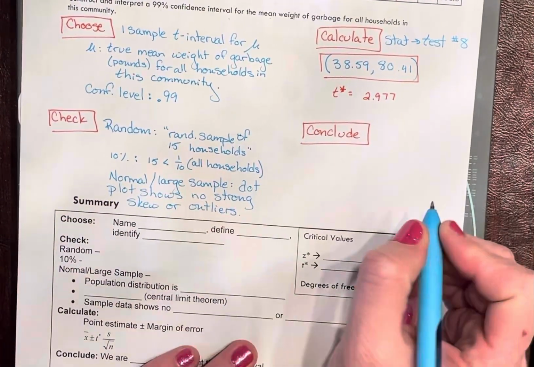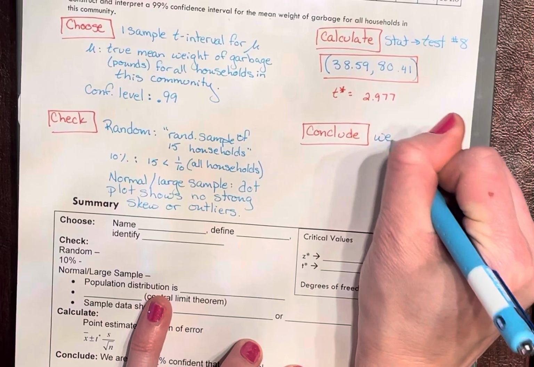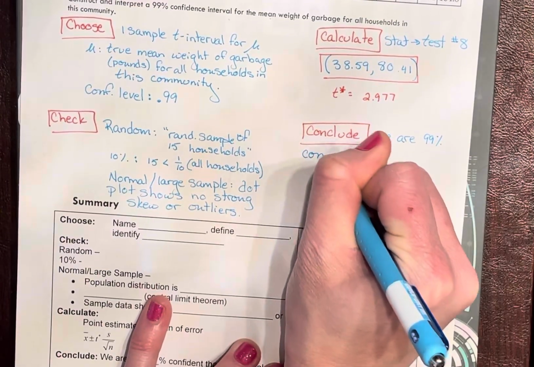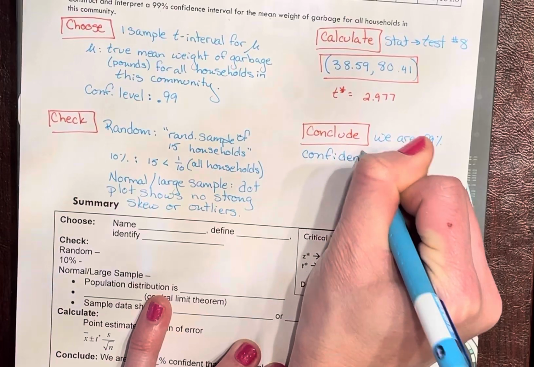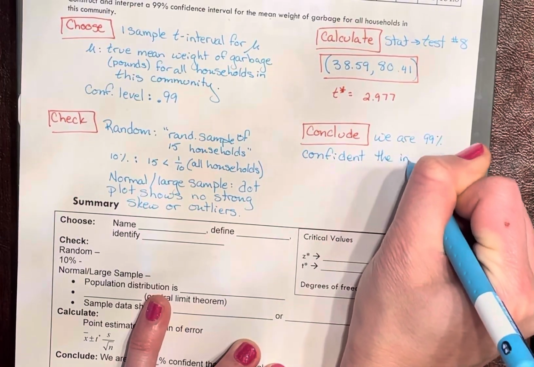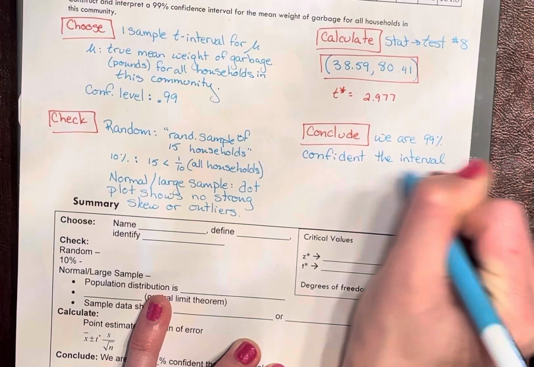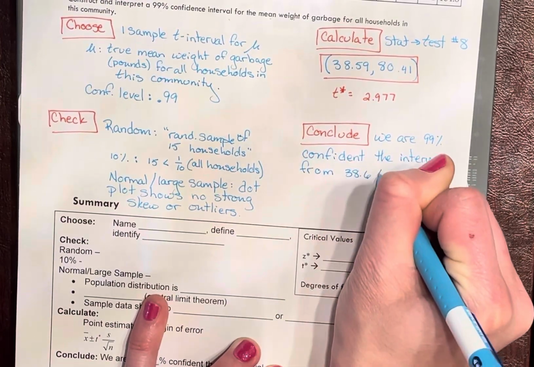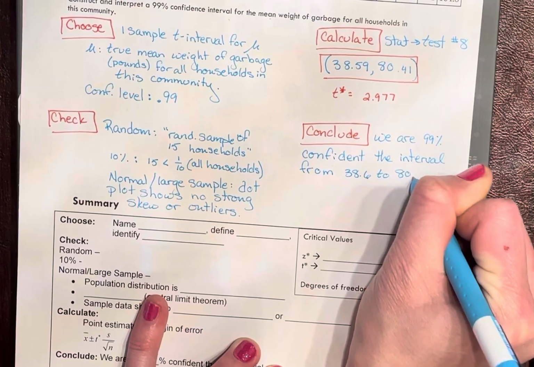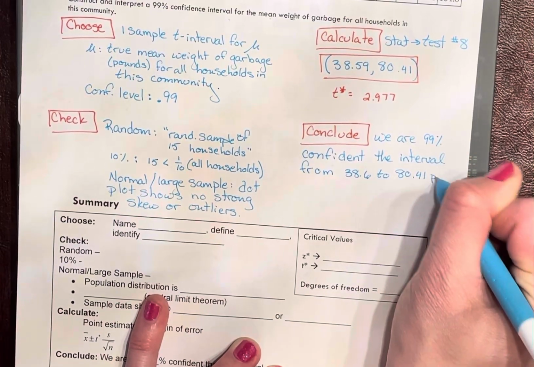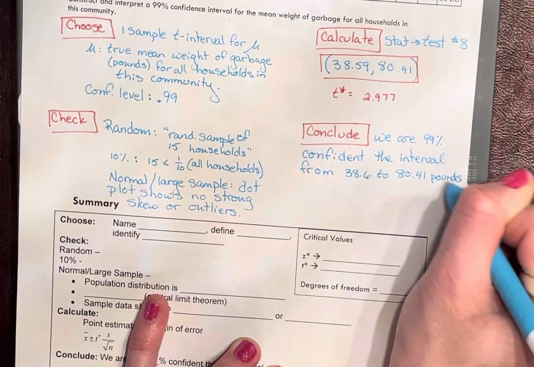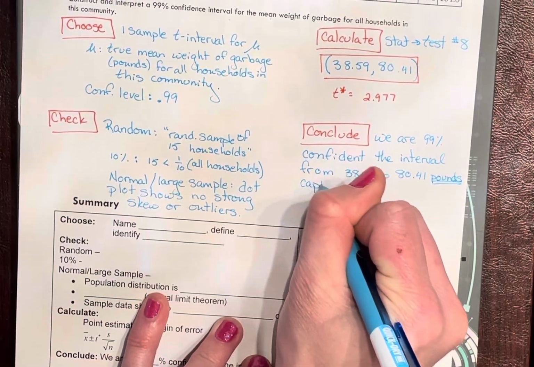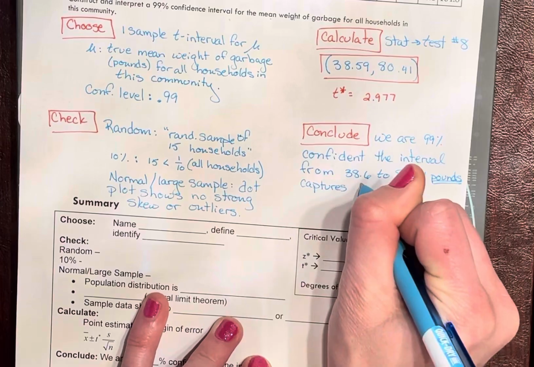Okay, and you should be able to write a conclusion. We are 99% confident that interval from 38.6 to 80.41 pounds captures, and then we're going to put the parameter here.